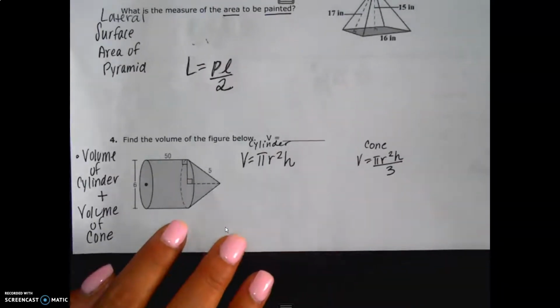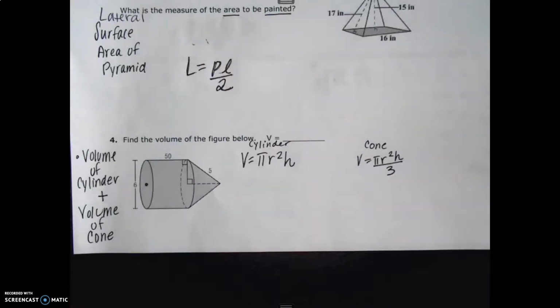Number 4, find the volume of the shape below. So it's 2 shapes in one. It's a cylinder and it's a cone. So you have to find the volume of a cylinder, find the volume of a cone, and then add them all together. That'll give you the total volume.